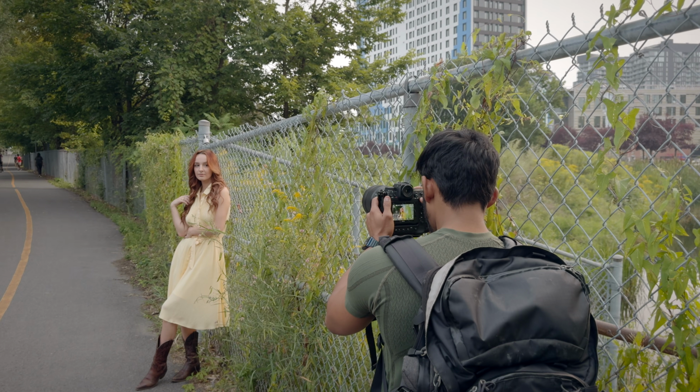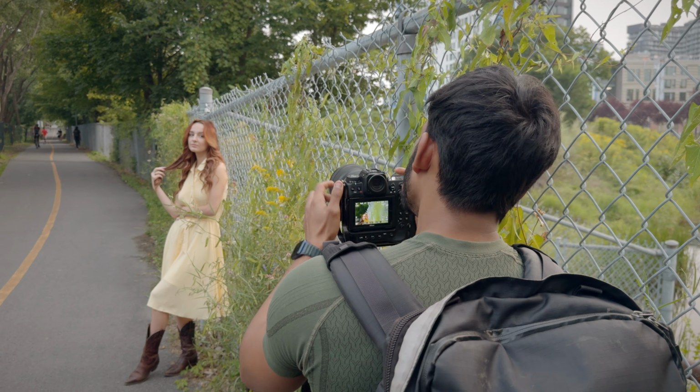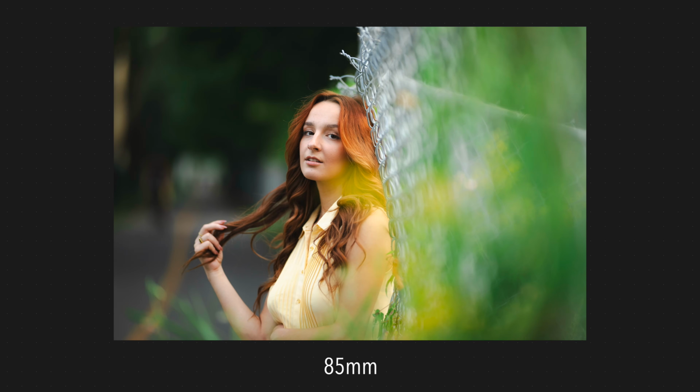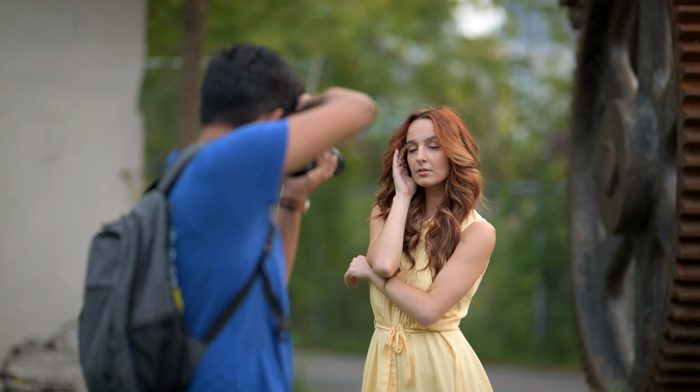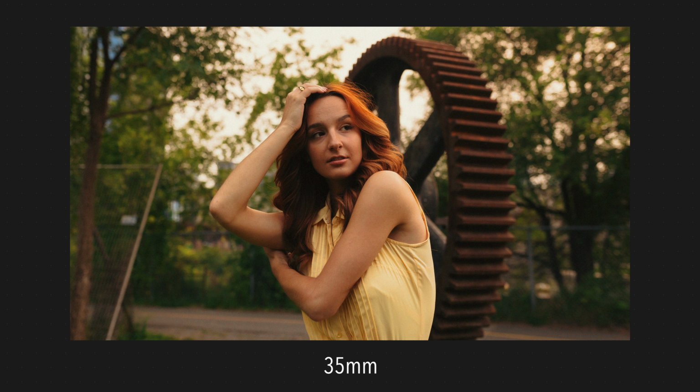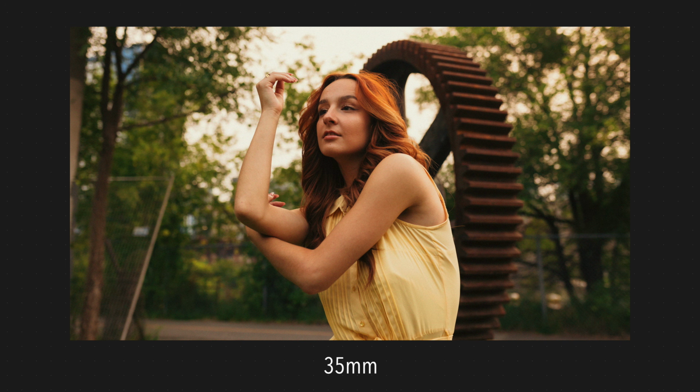However, one strong reason why I sometimes prefer the 85 over the 35 is its ability to minimize distractions. Since it focuses on a smaller portion of the frame, you can isolate your subject much more effectively. In contrast, shooting with a wider lens like a 35mm requires you to be more mindful of your surroundings because it captures more of the environment.